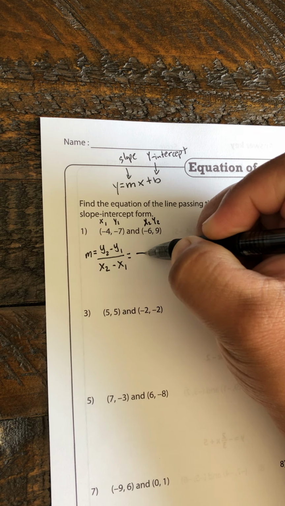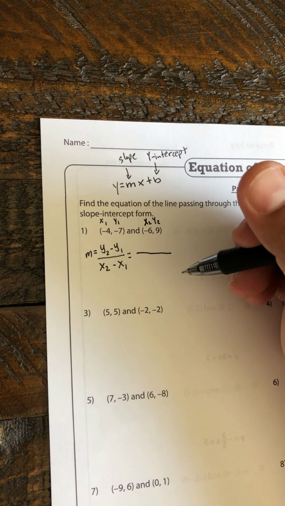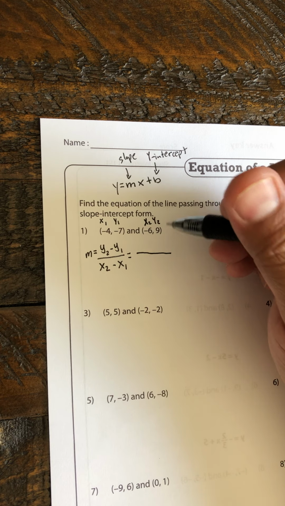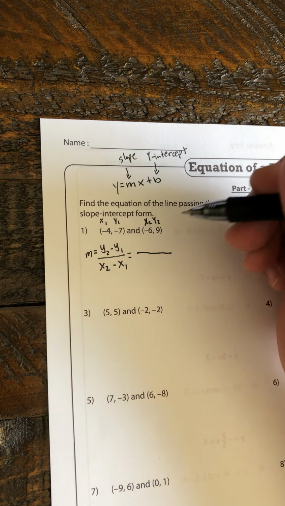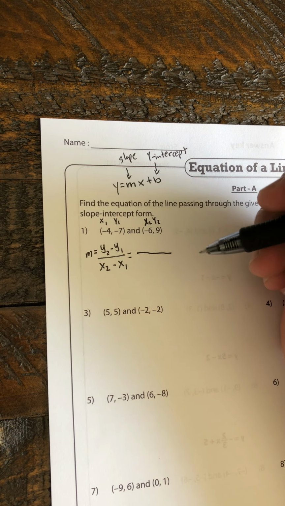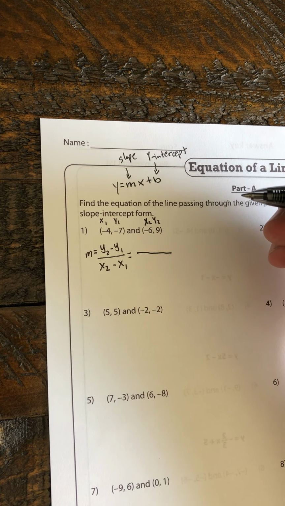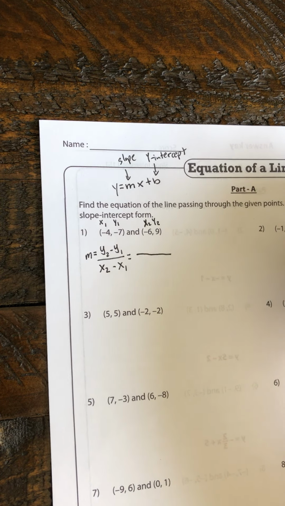The only difference that would happen is that if my slope came out negative and I have a negative on top, if you called these points backwards, your negative would be at the bottom. So let's say I got -1/2, you would get 1 over -2. But really, that's just a -1/2 either way, right? So here we go. Let's plug them in.